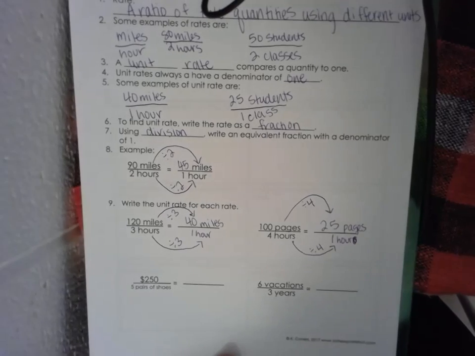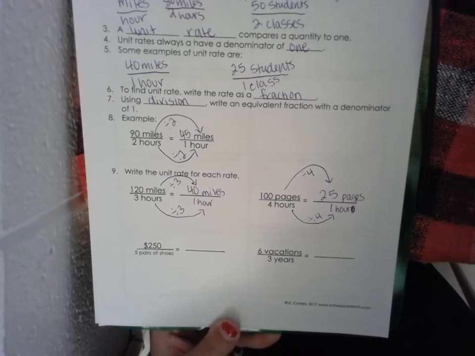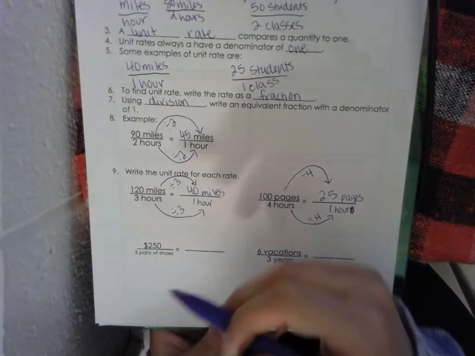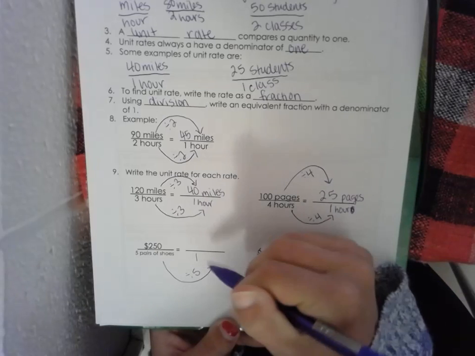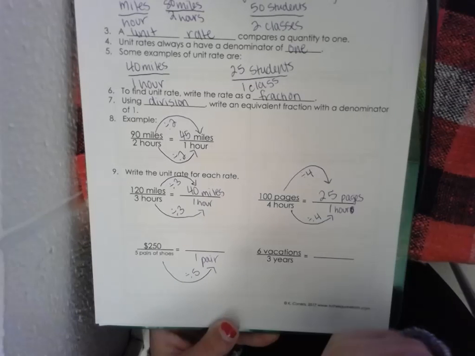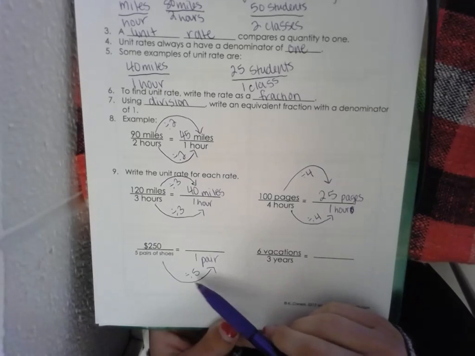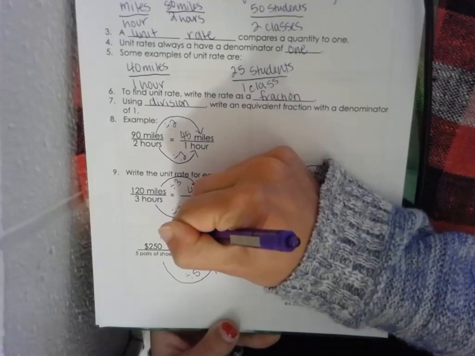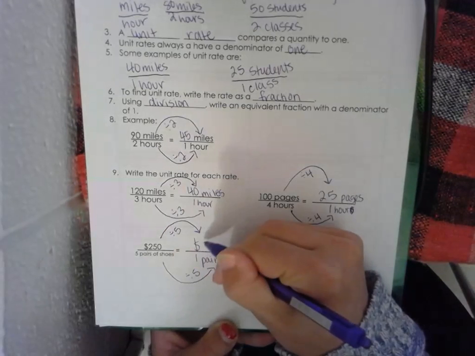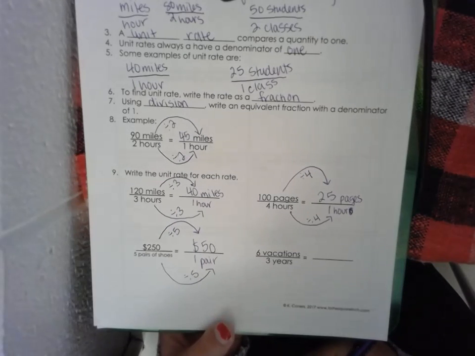And then I have my last 2 examples. Let's see if I can focus it. $250 for 5 pairs of shoes. That's a lot of shoes. So my goal here is to get my denominator to 1 pair. And I divided it by 5 because any number divided by itself is 1. And then whatever I do to the denominator, I have to do to the numerator. So 250 divided by 5 will be $50 for one pair. Those are pretty expensive shoes.